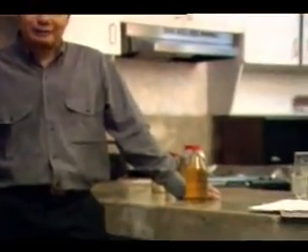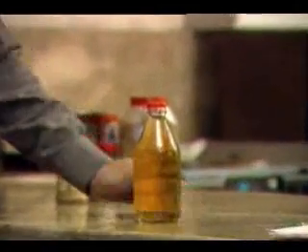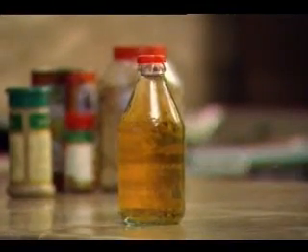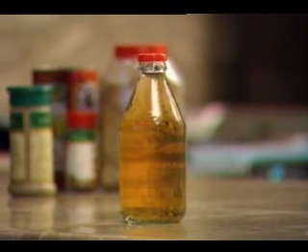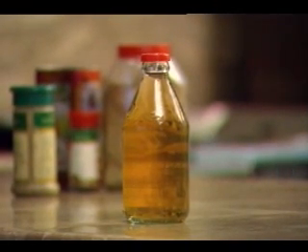A second kind of mixture is a solution. Commercial vinegar is a liquid solution. Look at this vinegar. Do you see any solid particles in this mixture? No, because in a true solution, the solids mixed in the liquid are now dissolved completely.